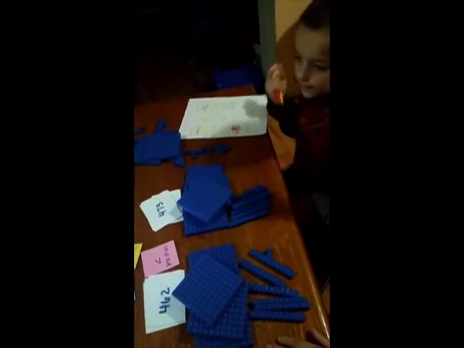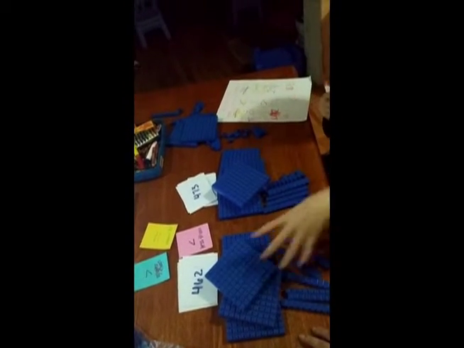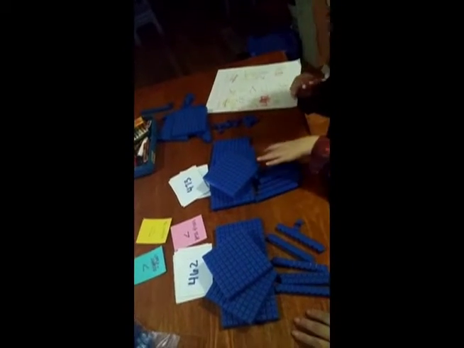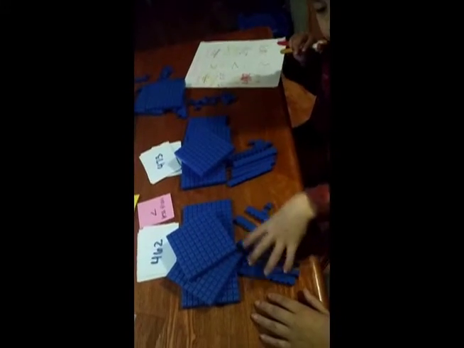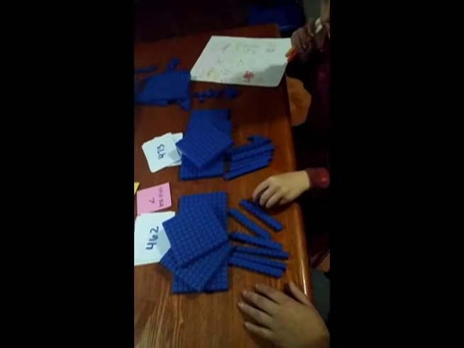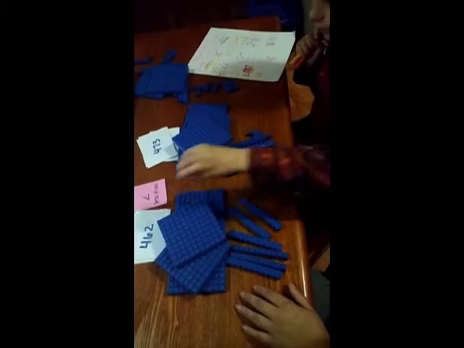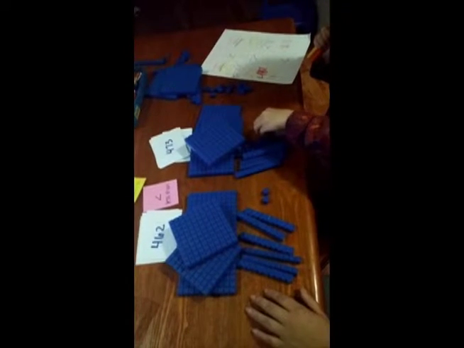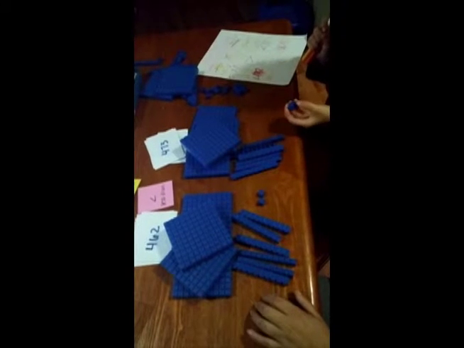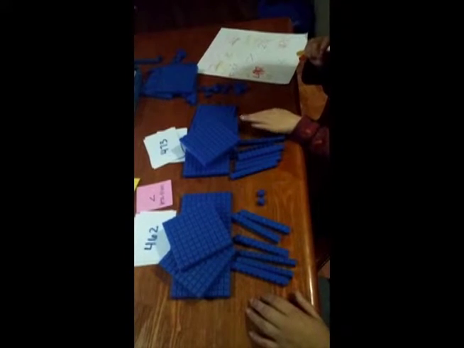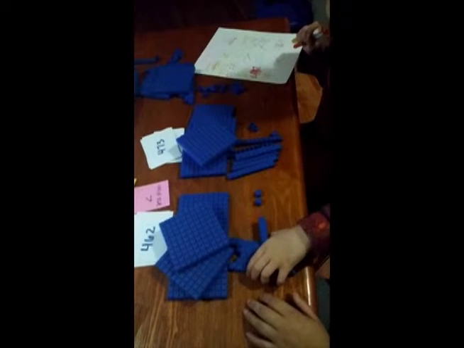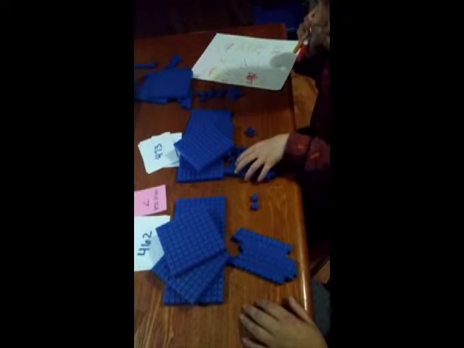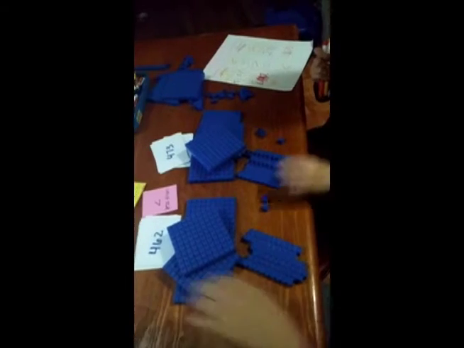Let's do that. Okay, and how do we know this? Because the 100s place are equal. The 1s place are not. And the 10s place are not too. The 1s place, because 462 only has 2 ones, 473 has 3. And because 462 has 6 tens, and 473 has 7 tens. Okay, very good.